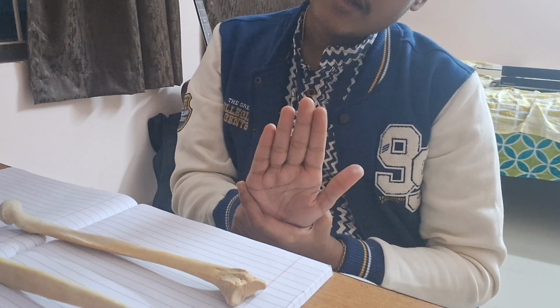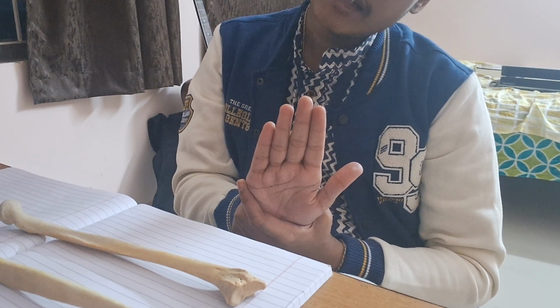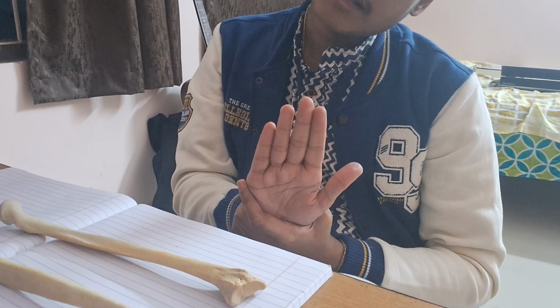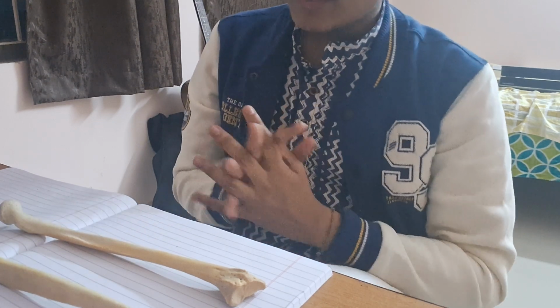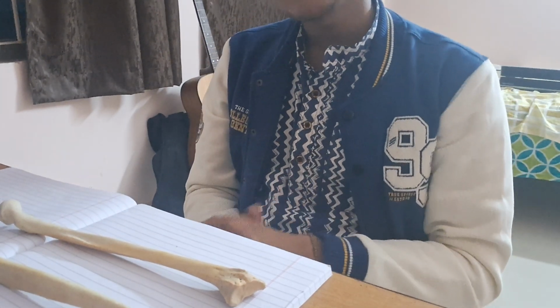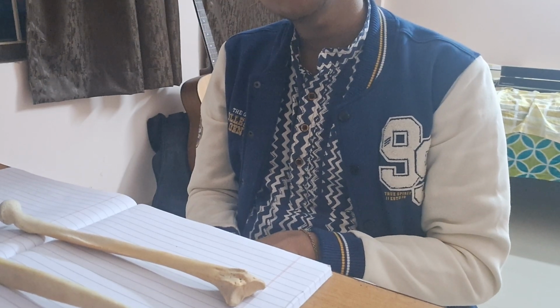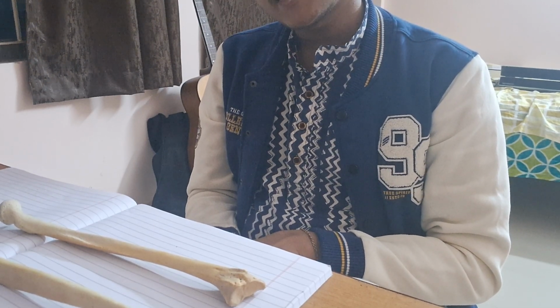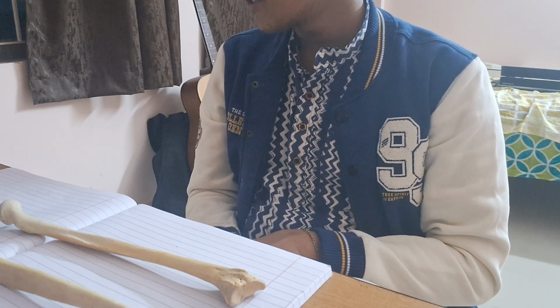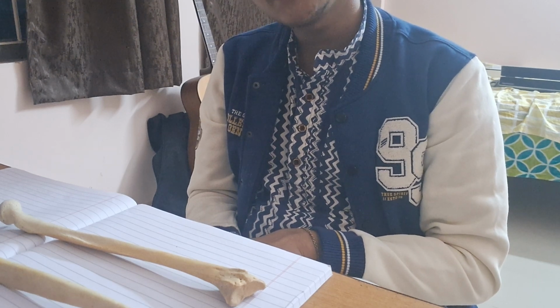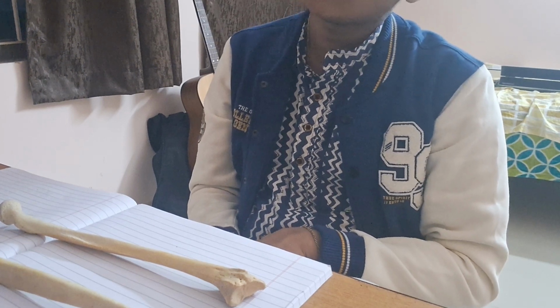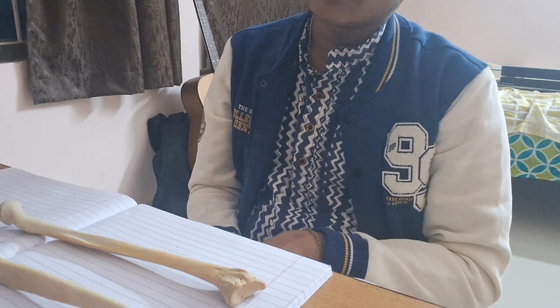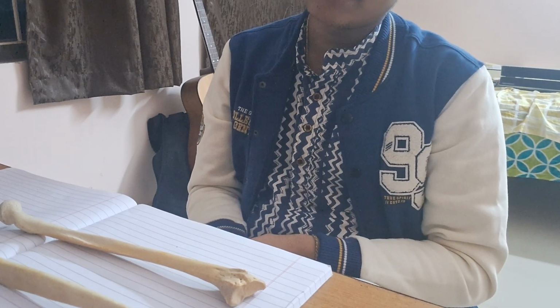Just that superficialis is present superficially and profundus is present deeply. As for the nerve supply of flexor digitorum profundus, medially it is supplied by the ulnar nerve, laterally by the anterior interosseous nerve, a branch of the median nerve.